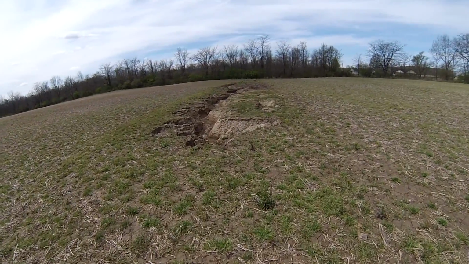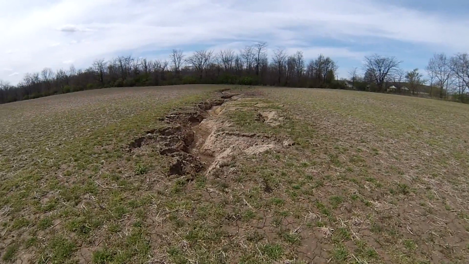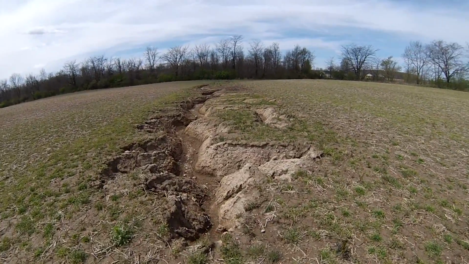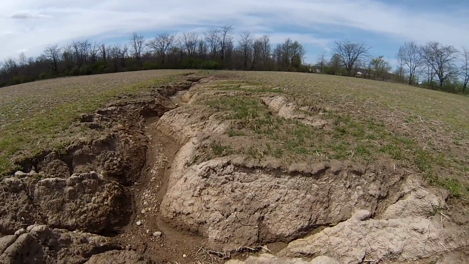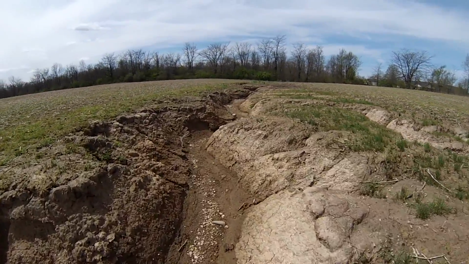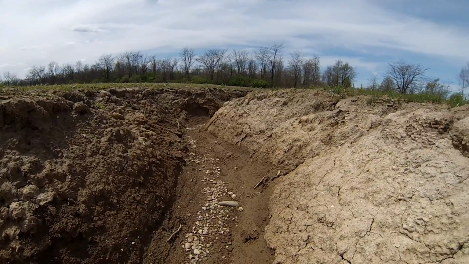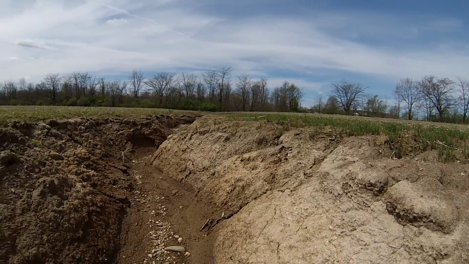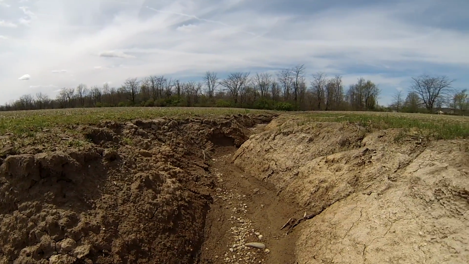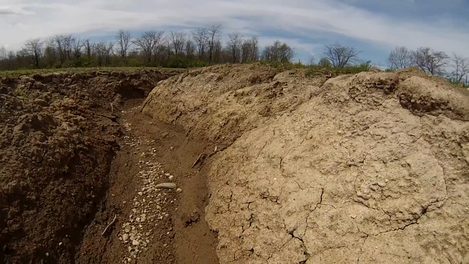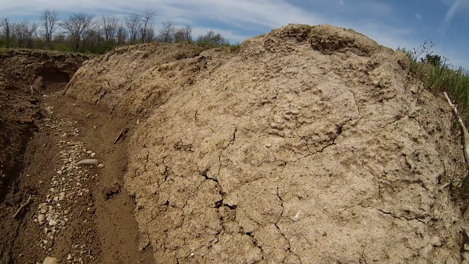Here's another gully. This is pretty steep. Pretty deep, I should say. I'm going to jump down in it, kind of give you a little bit of a view. And it's so deep that there's no way that the farm equipment can farm. They're kind of farming around this. You can kind of see the soil. We're definitely down to the B horizon here.